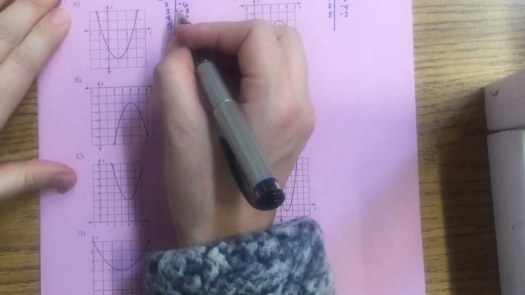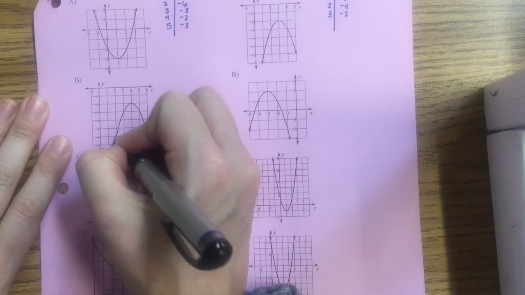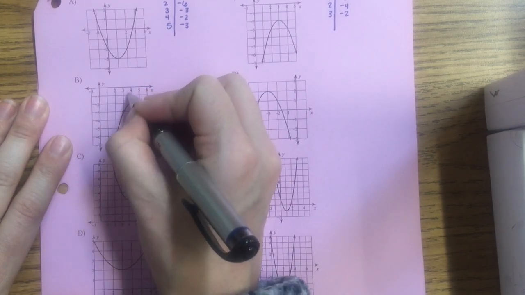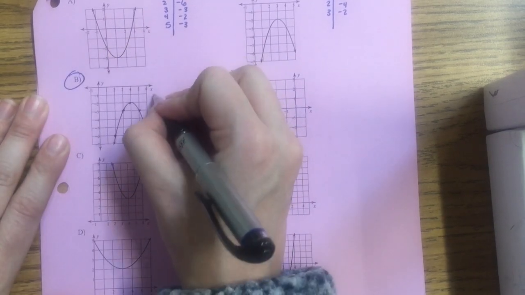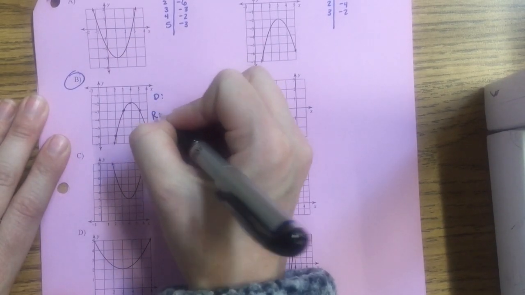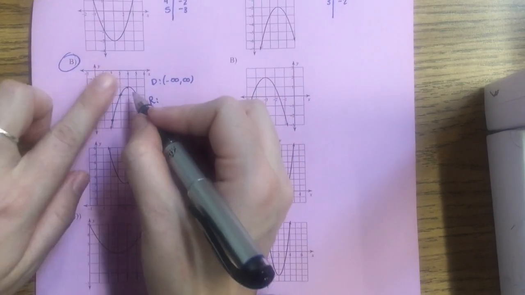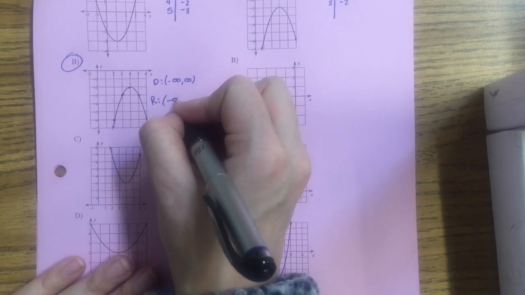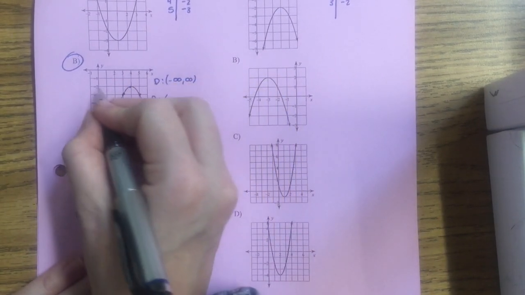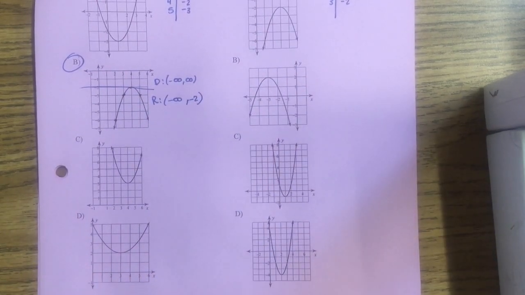I find my graph, +2 down 6, then 3 down 3, 4 down 2. This is my graph. Domain and range. My domain would be -infinity to +infinity because they continue on in both directions. My range would be -infinity because it's going down, and it stops at -2 for my range.